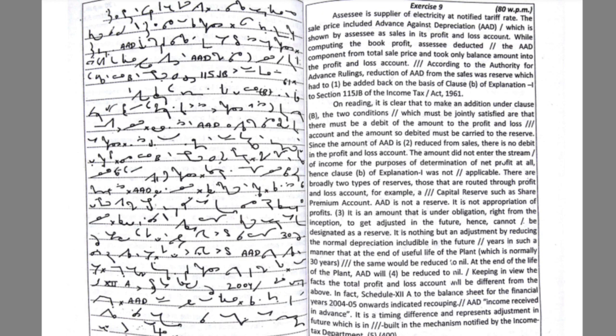There are broadly two types of reserves, those that are routed through the profit and loss account, for example a capital reserve such as the share premium account. AAD is not a reserve. It is not an appropriation of profits. It is an amount that is under obligation right from the inception to get adjusted in the future, hence it cannot be designated as a reserve.